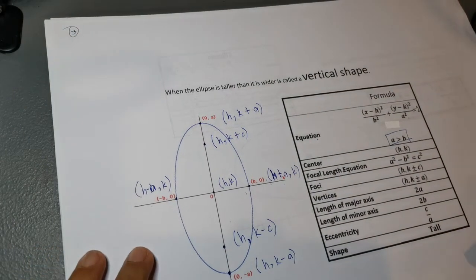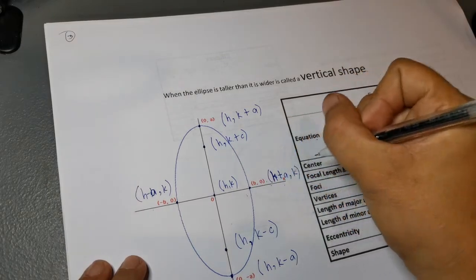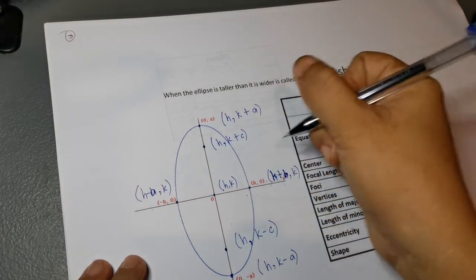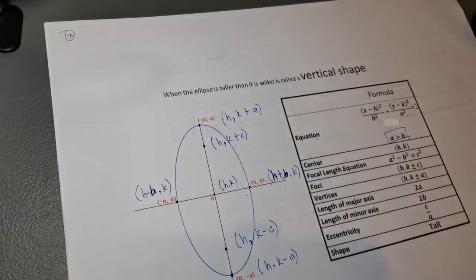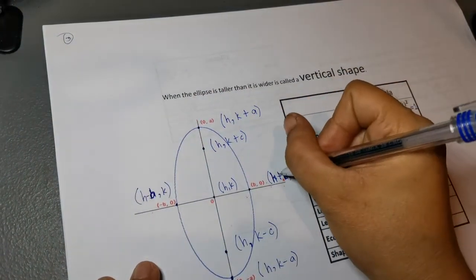Sandali lang. Parang mali tayo. Ito pala ay b. Okay, sorry. B and b. Ayan. Okay, b and b. Sorry, these are b and b.